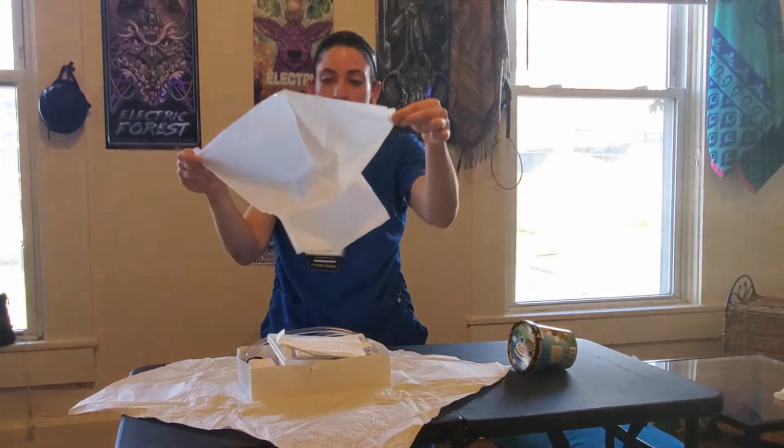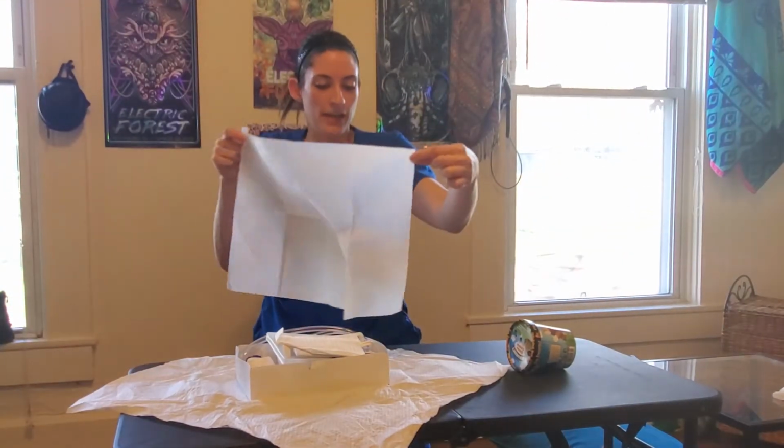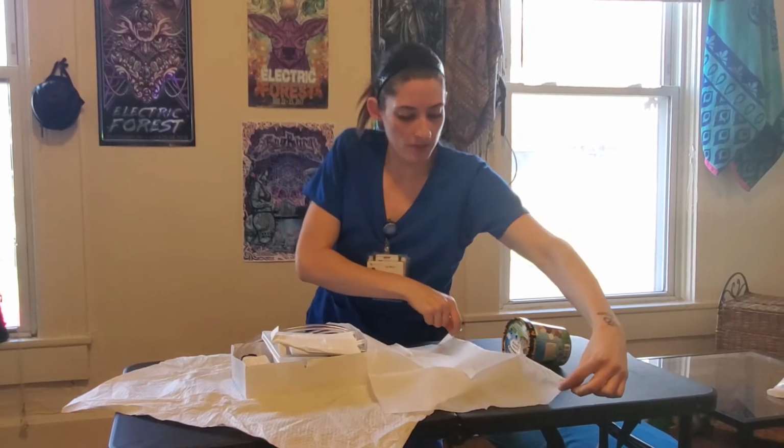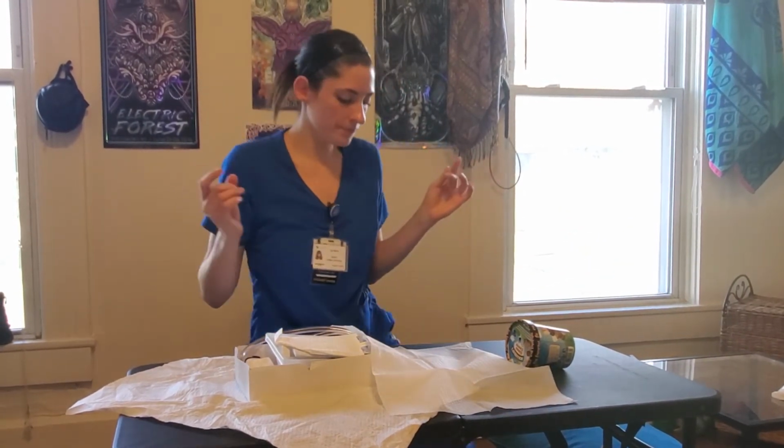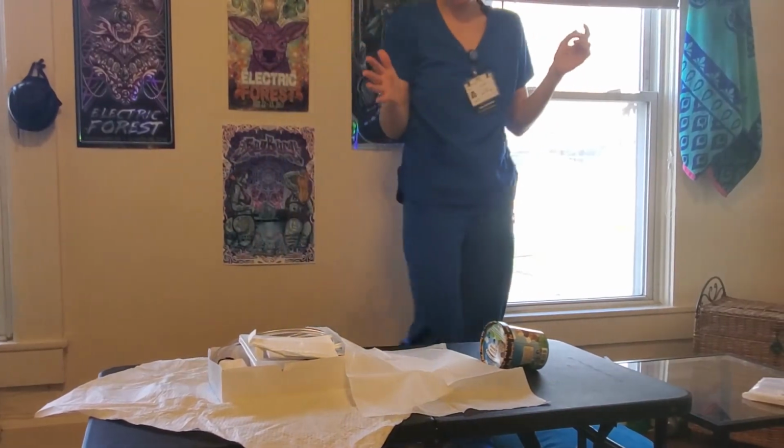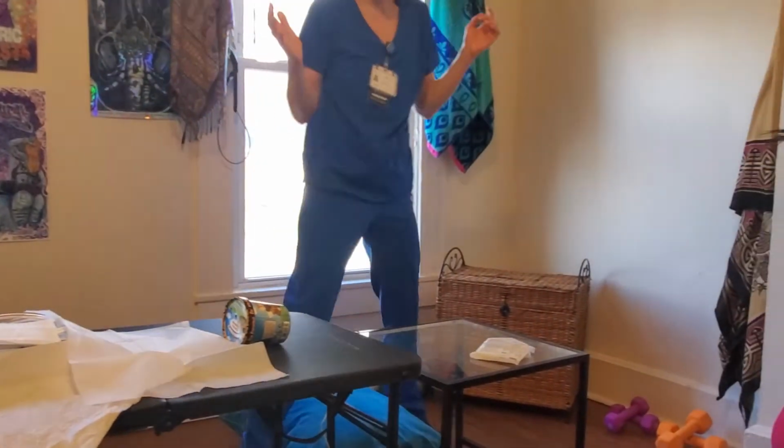We want the shiny side facing towards me, and we're going to drape it between the patient's legs. Now I'm going to don sterile gloves. So I'm keeping the sterile field within my line of sight.